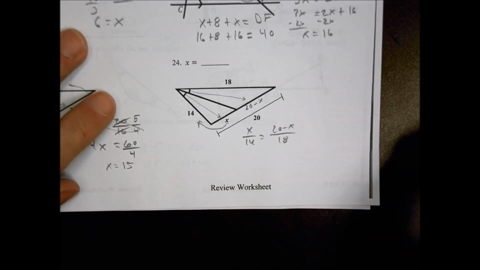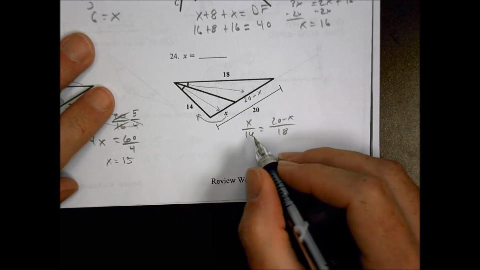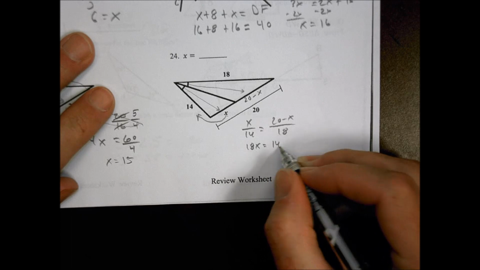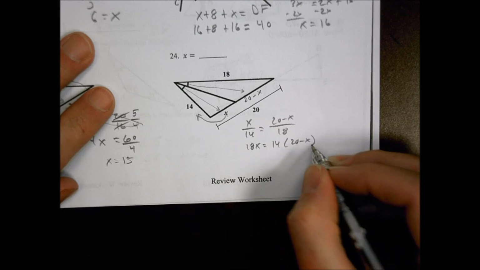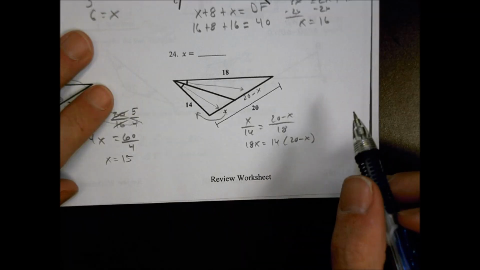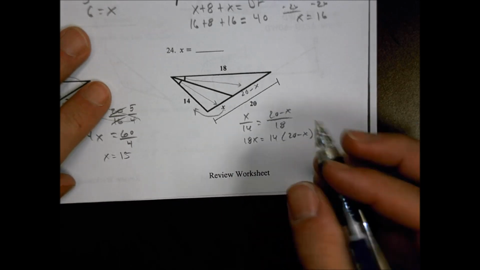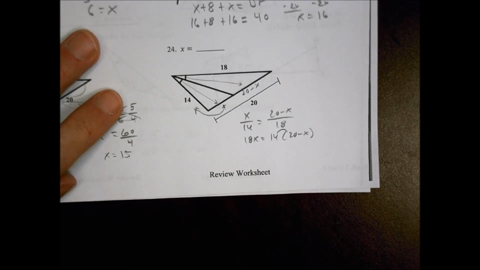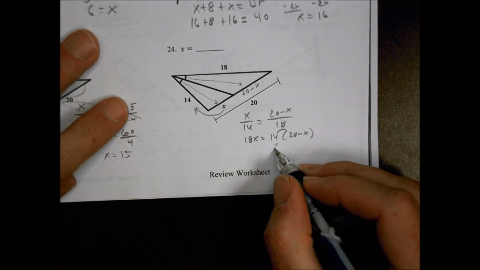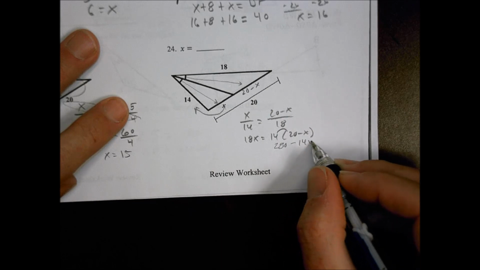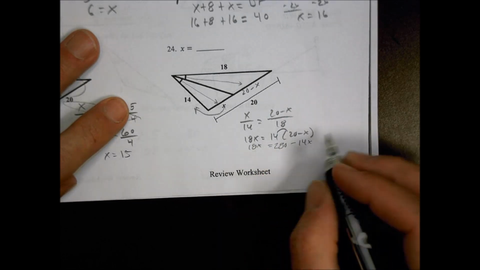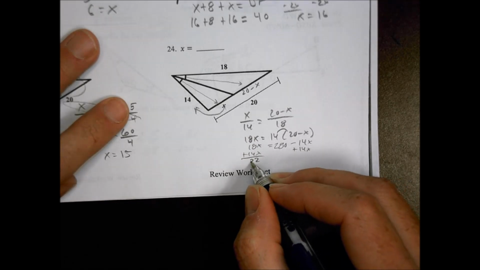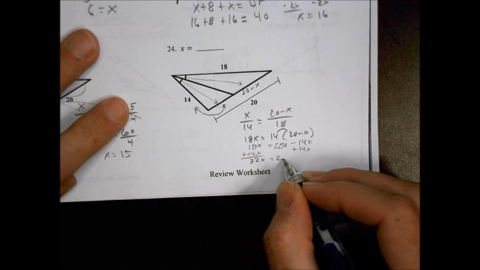Alright, so we're good to go there. So we cross multiply, and we have 18x equals 14 times 20 minus x. Again, this is going to be a little bit bigger number than I want to deal with, but it's okay for now. I could reduce it, but we'll just leave it. Okay, so 14 times 20, I'm using the calculator, so I might as well, is 280 minus 14x equals 18x. So if I add 14x to both sides, I end up with 32x equals 280.